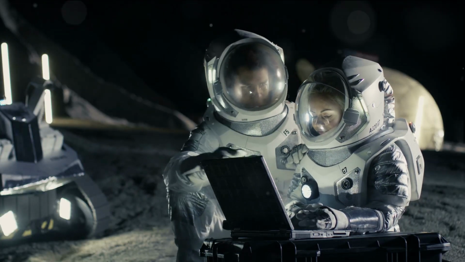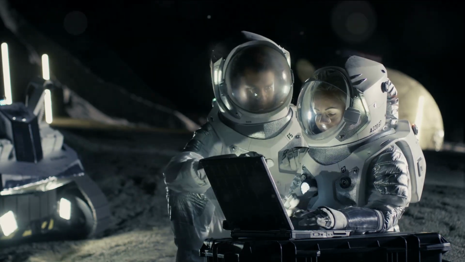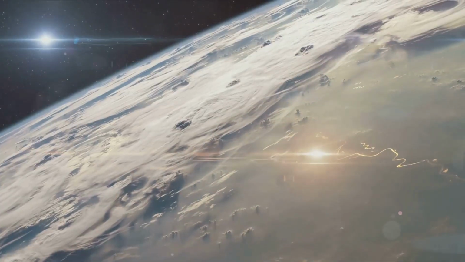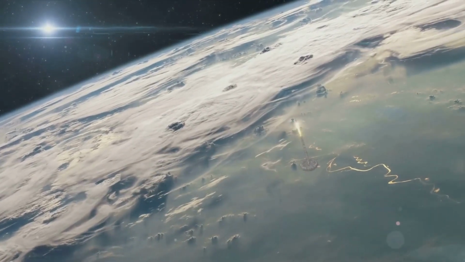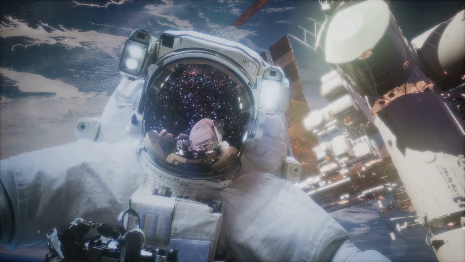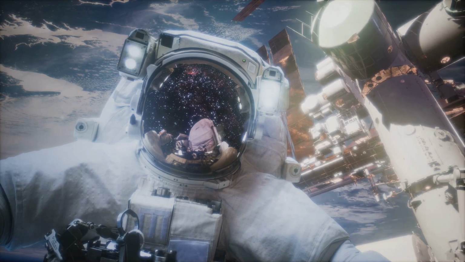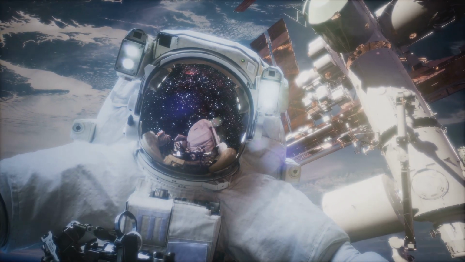Picture, if you will, the potential advancements in space exploration. Manipulating gravity waves could lead to faster-than-light travel, shrinking the vast distances between stars into manageable journeys. We could venture beyond our solar system, reaching distant galaxies and nebulae that have so far only been observed from afar. We could become true explorers of the cosmos, not merely observers.